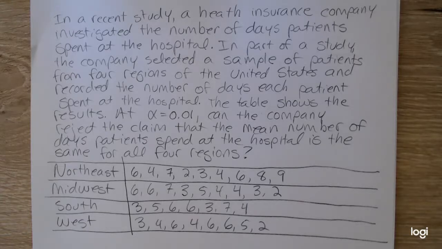This video is an example of a one-way analysis of variance. In a recent study, a health insurance company investigated the number of days patients spent at the hospital. In part of the study, the company selected a random sample of patients from 4 regions of the United States and recorded the number of days each patient spent at the hospital. The table shows the results.